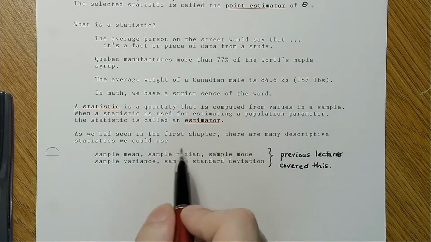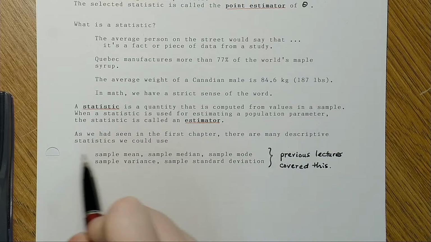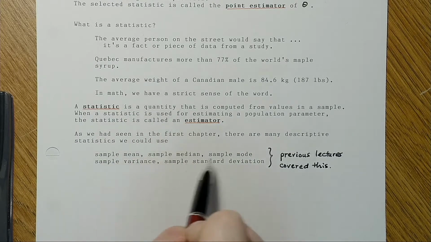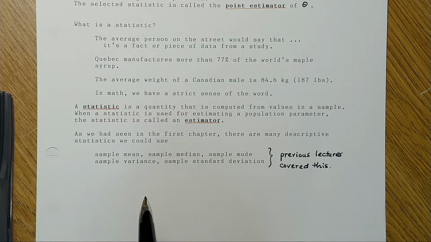So what I'm saying is we could have these descriptive statistics, the mean, the median, the mode. These could be candidates for estimating parameters in our distributions. So let's jump over to page 3.